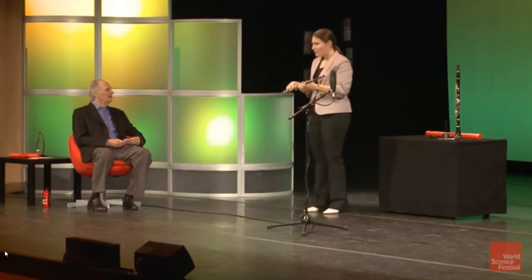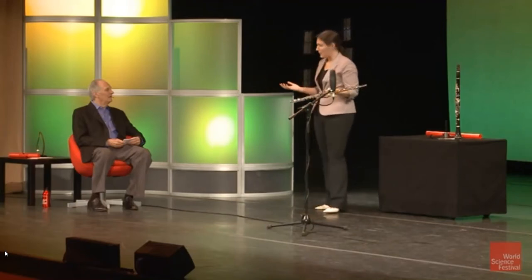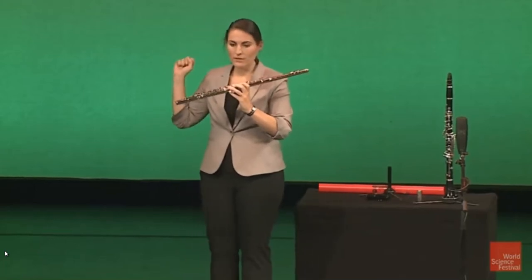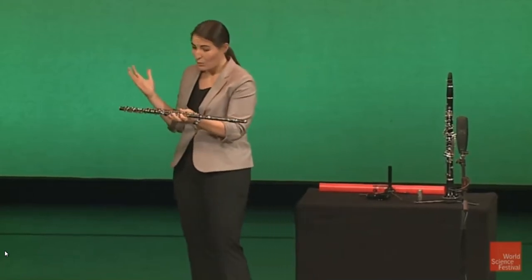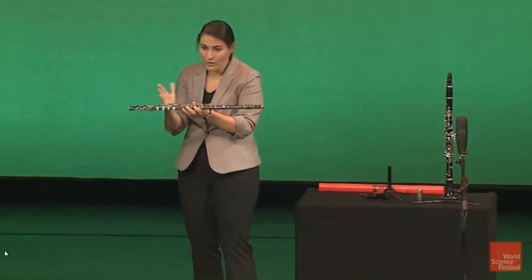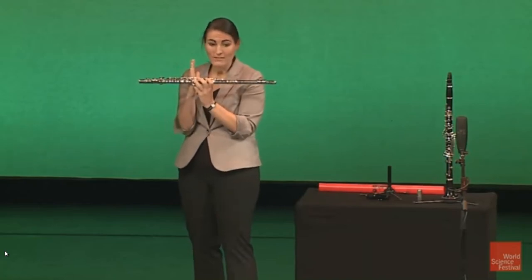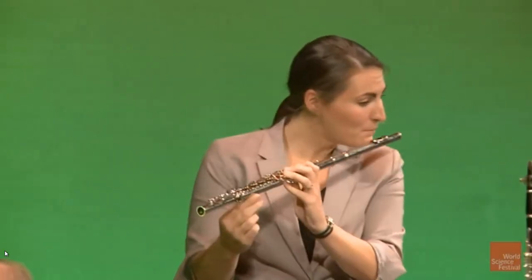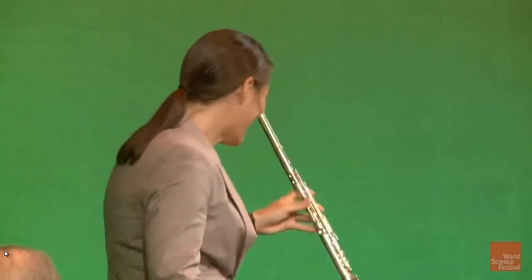Okay, and how can we perhaps change the pitch of a flute? Well, one way is to lift up some fingers. So when I do that, what I'm actually doing is shortening the length of the instrument. The sound is going to partly come out of this first open hole now. Now that my fingers are off, the pitch should be higher. Let's see. And it is, so that's good, right?